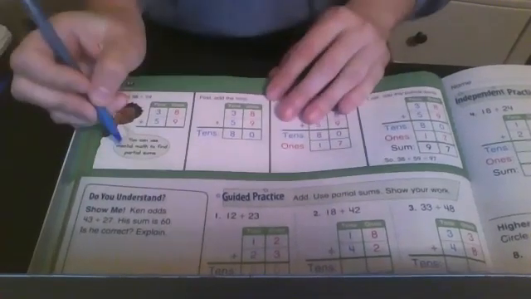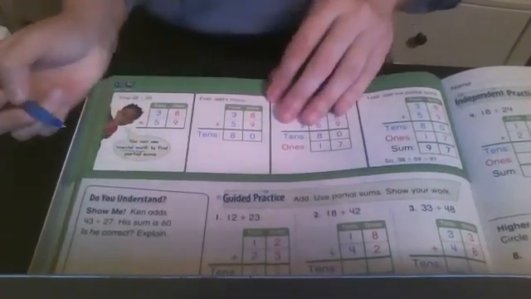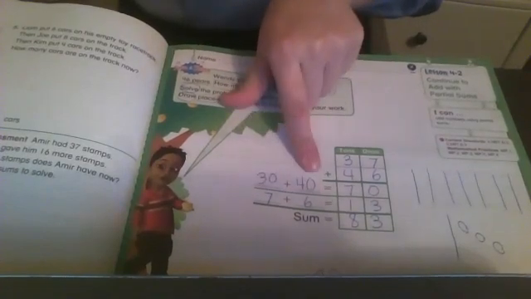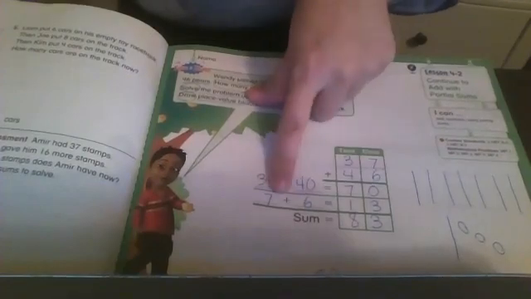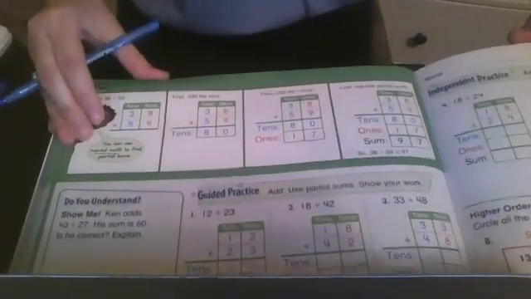Okay, so here's the difference. He's asking us to use mental math. Now, up until this point, we have been writing out on the side what the 10s are, 30 plus 40, and what the 1s are, 7 plus 6, right? Now he's inviting us to do that in our heads and use mental math. So let's look at what that looks like.